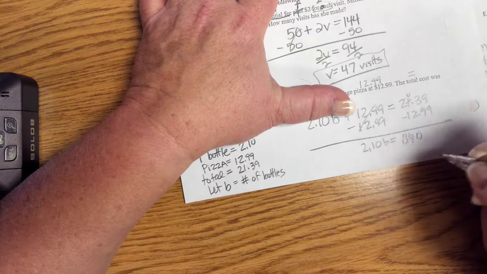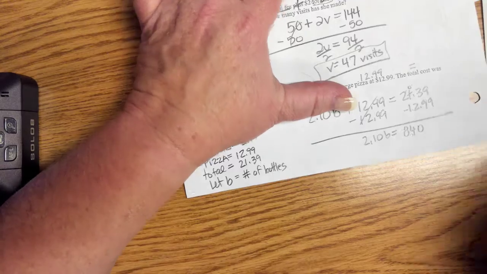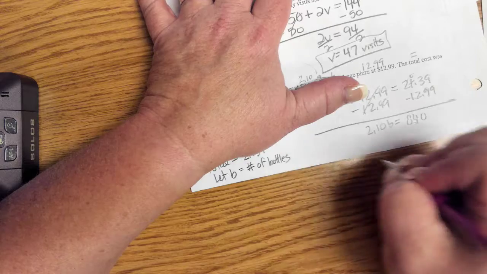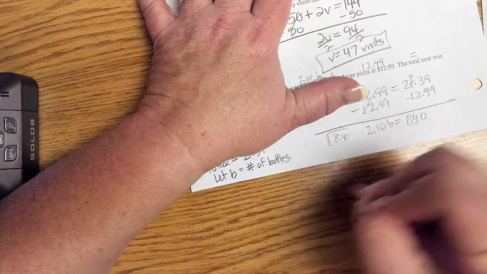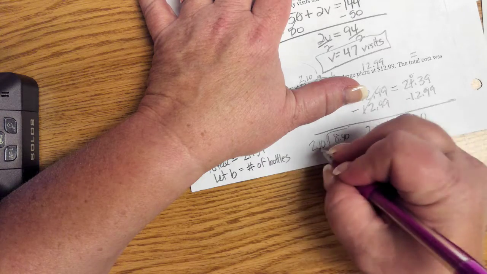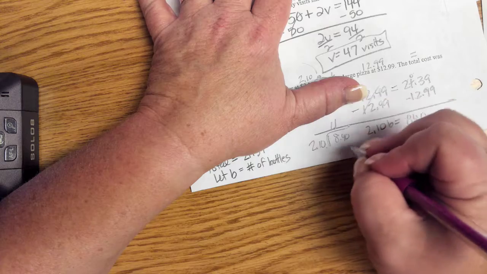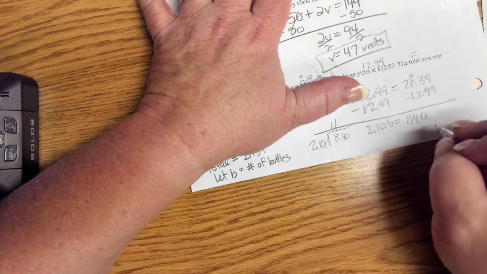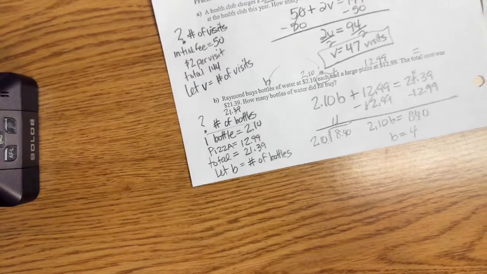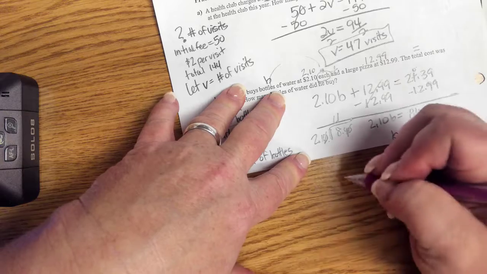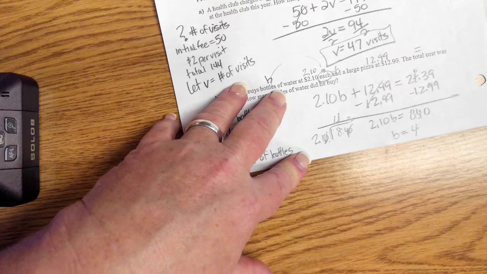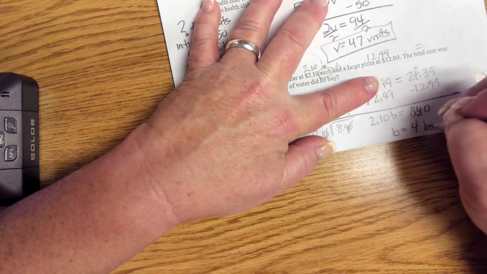And here's my decimal point, and then 1 minus 1 is 0, so he spent $8.40 on bottles. So then I would come over here, 8.40 divided by 2.10. Move this over, and I would get 4, wouldn't I? So my answer is B is equal to 4 when I did that division. Because I could just knock these zeros off, and 21 goes into 84 4 times. Okay? So 4 bottles of water is what he bought.